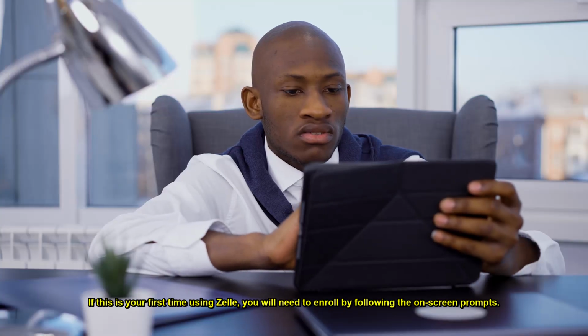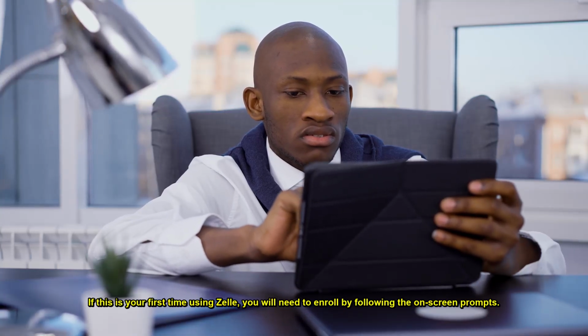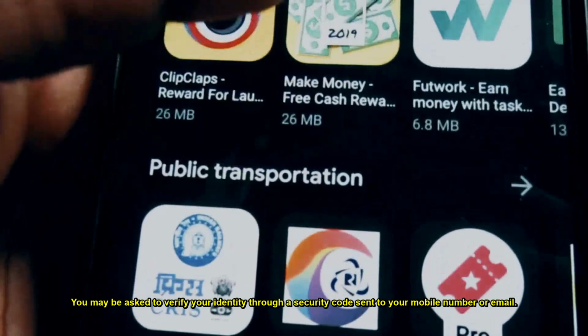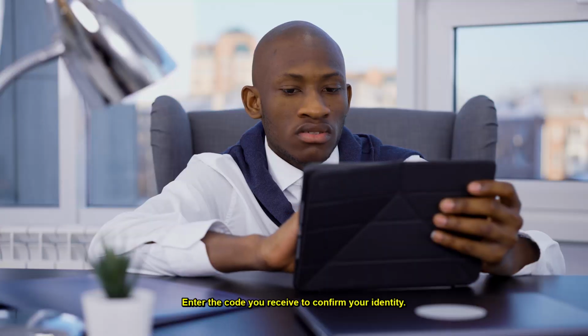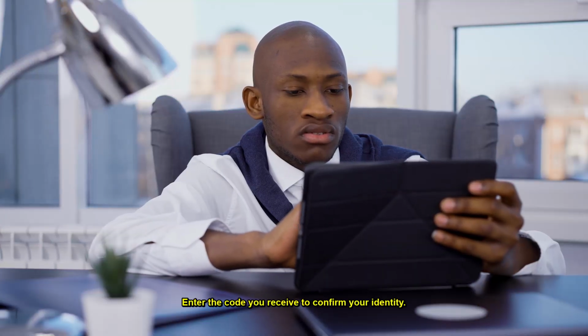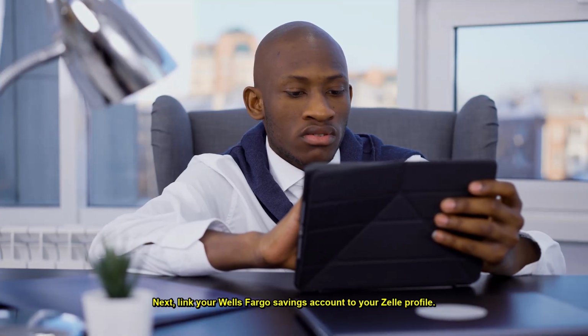If this is your first time using Zelle, you will need to enroll by following the on-screen prompts. You may be asked to verify your identity through a security code sent to your mobile number or email. Enter the code you received to confirm your identity. Next, link your Wells Fargo savings account to your Zelle profile.